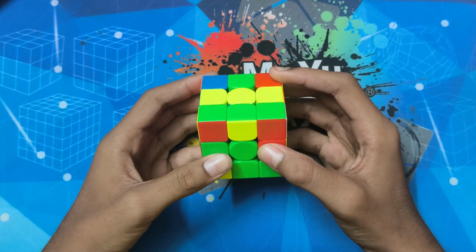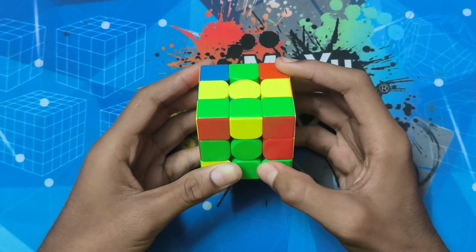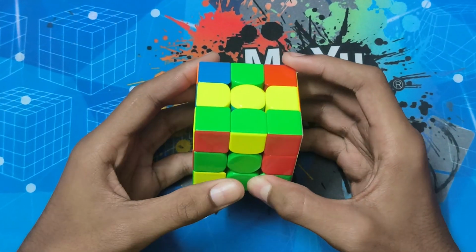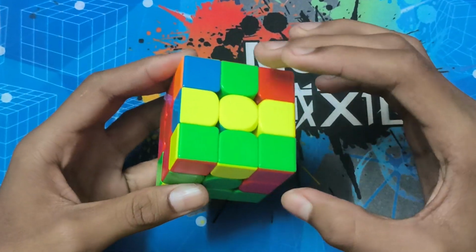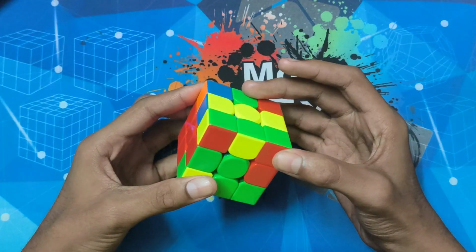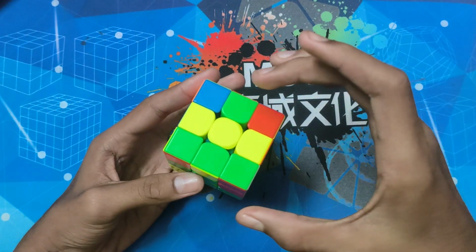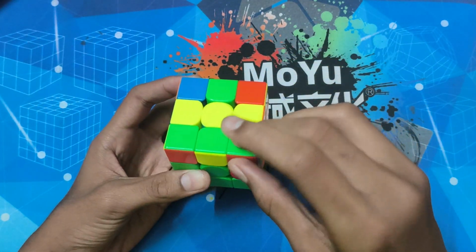For the third case, we are going a little advanced compared to the first two cases. So we don't have a readily paired up pair, but we have to make one. The pieces are right here, this edge and this corner.